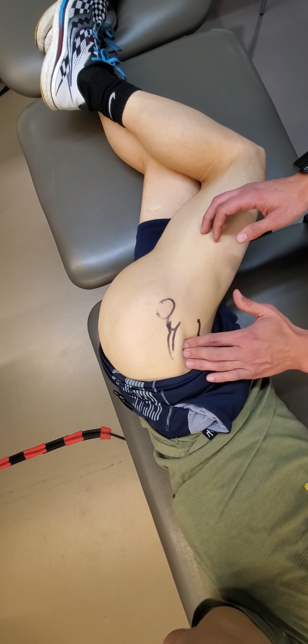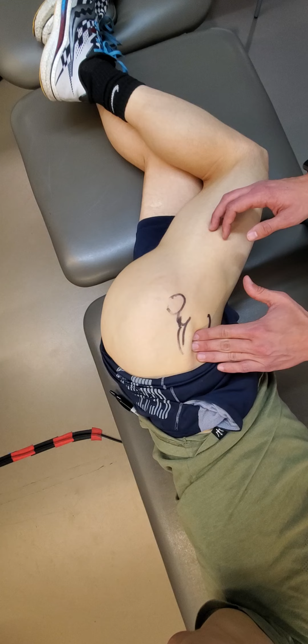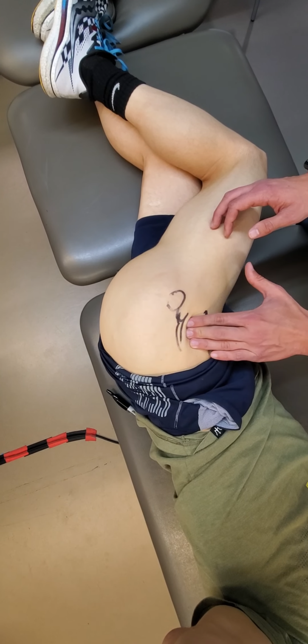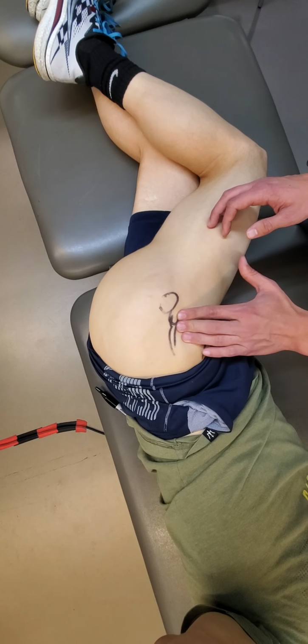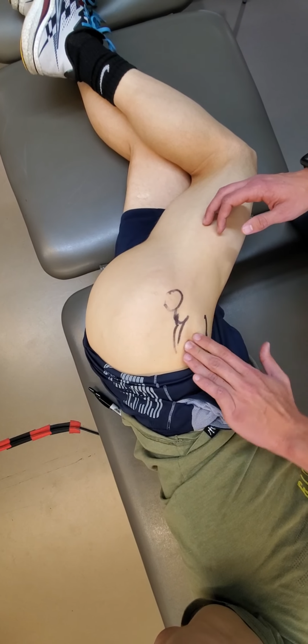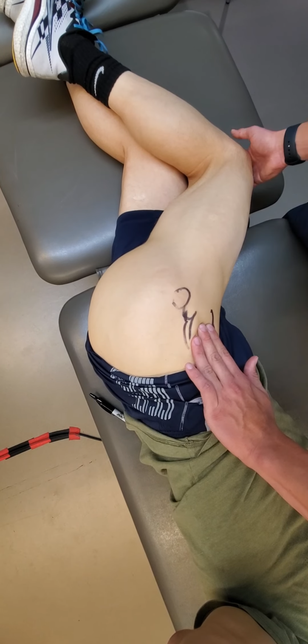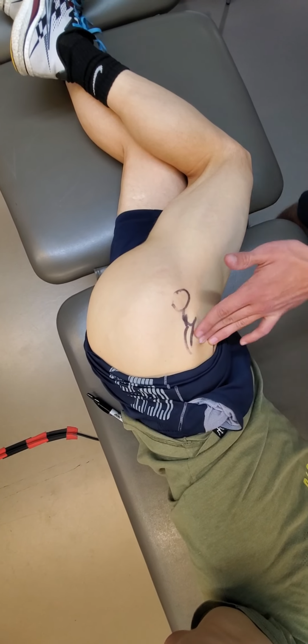Okay, you're going to go perpendicular to the fibers of TFL, moving back and forth. Once you've identified said fibers, if you want to assess the tissue quality, you would go parallel to them.